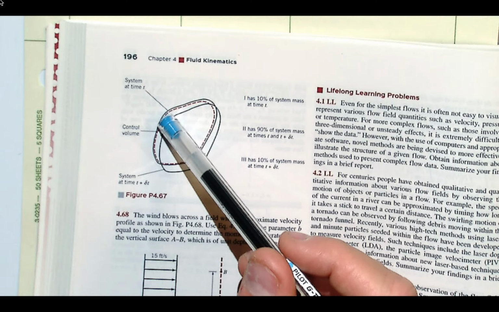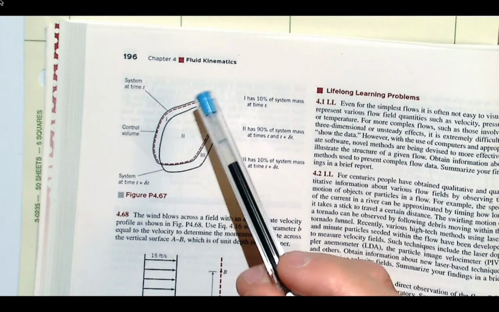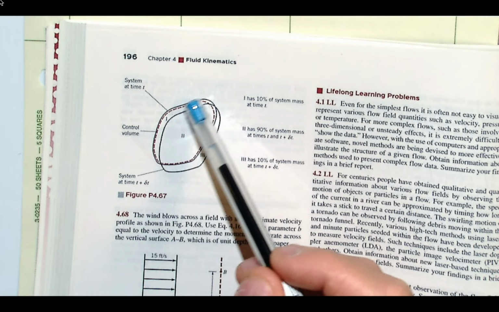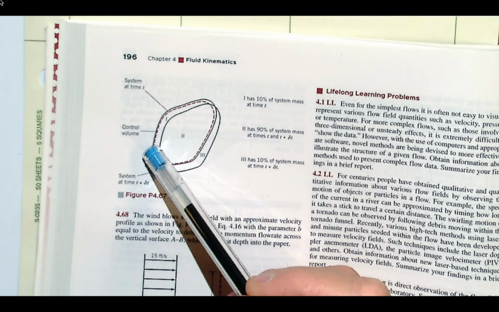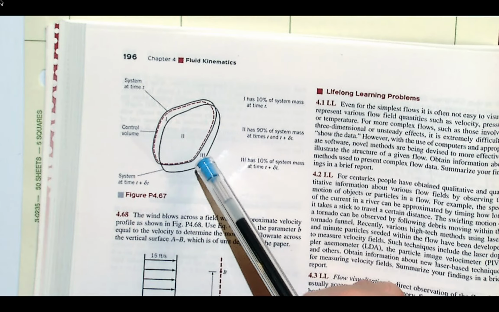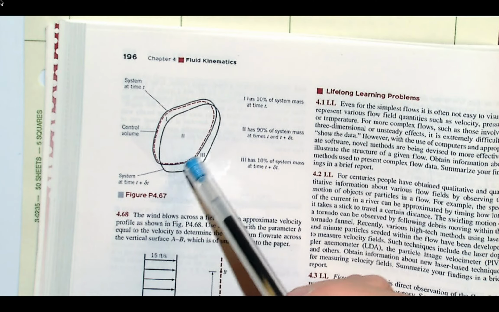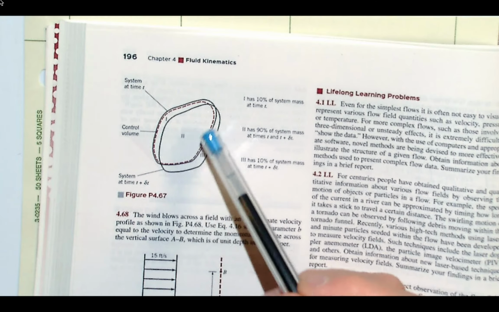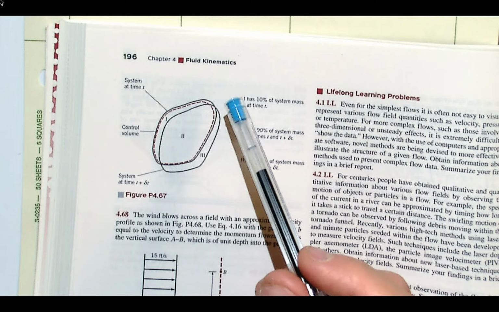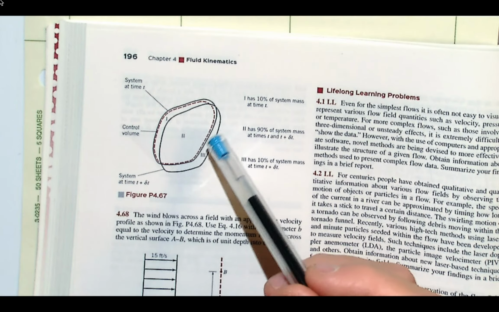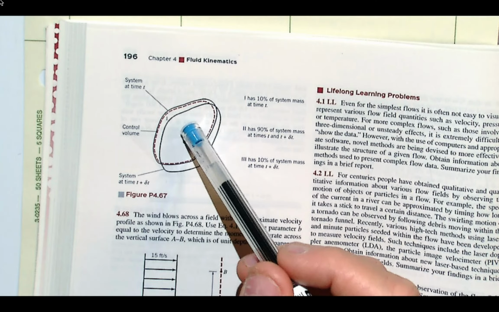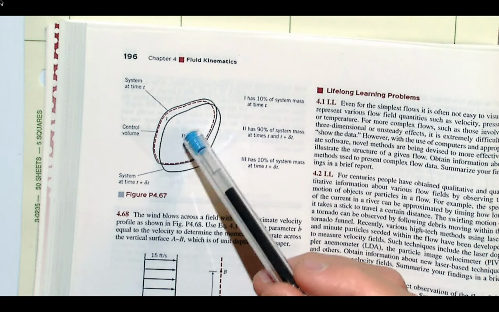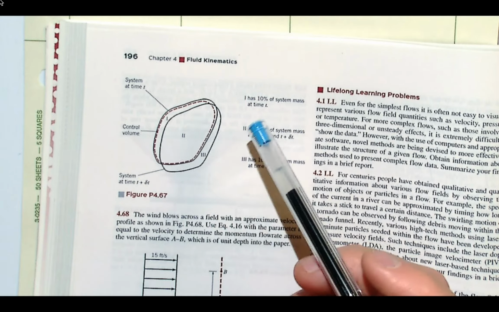This segment is a section of the space where the system was originally but is no longer. Section 3 is the opposite, where the system is now after a delta t but wasn't in the original, wasn't the space taken up by the system or the control mass at time t. And then 2 is where the control mass was in this space originally and continues to be there after a delta t.